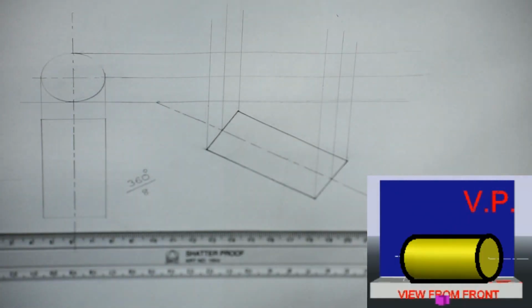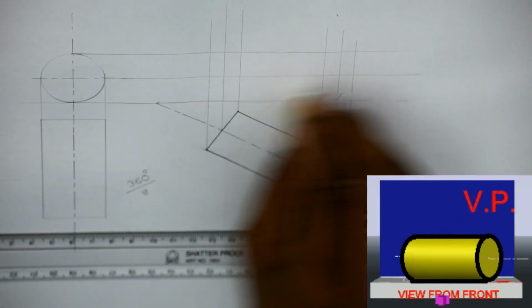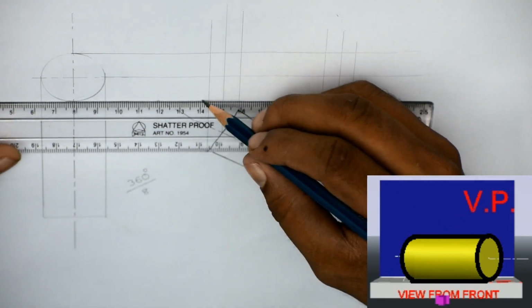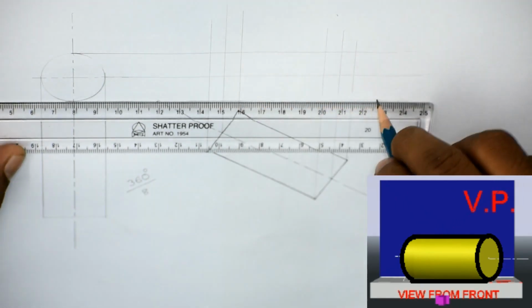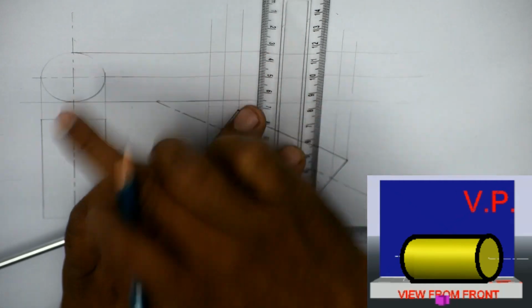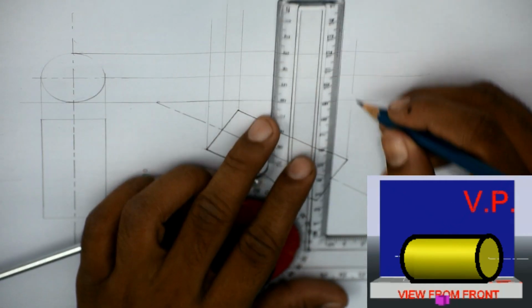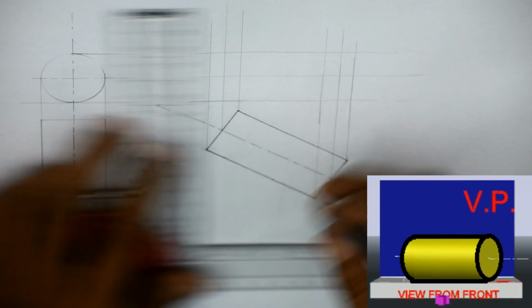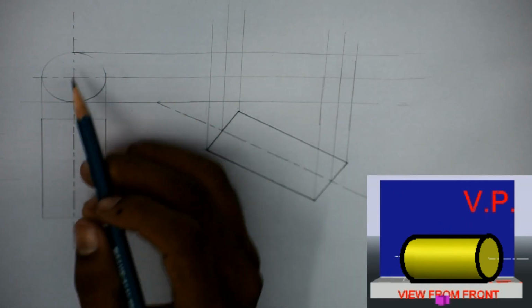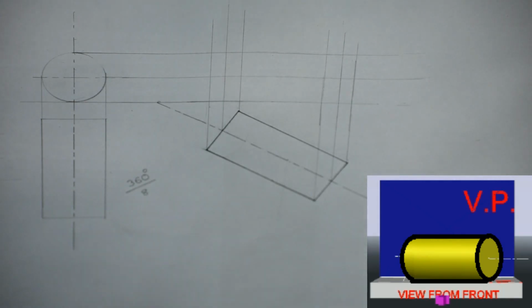As mentioned in the earlier question, I have told you that this circle can also be divided into 8 or 12 number of parts in order to get the ellipse. So now I will draw this circle into 8 number of equal parts.